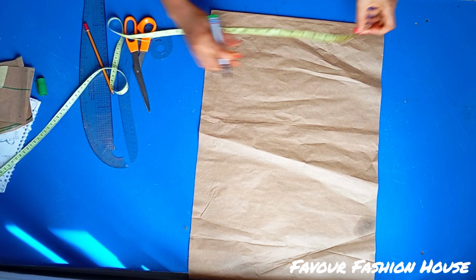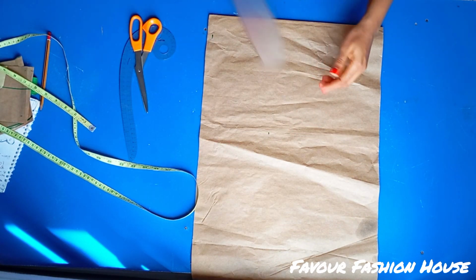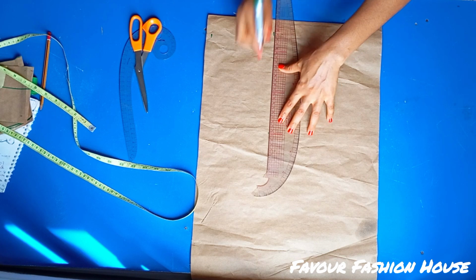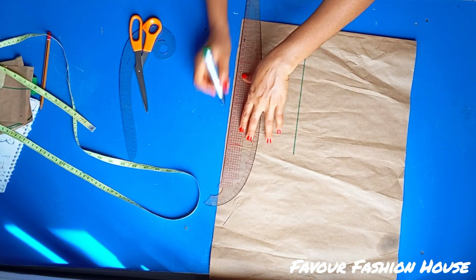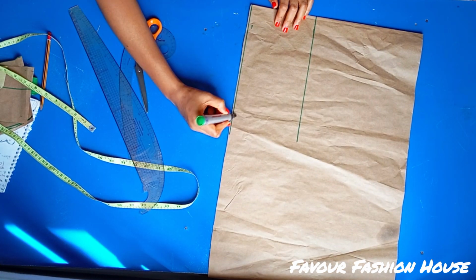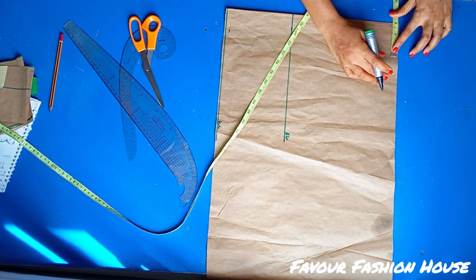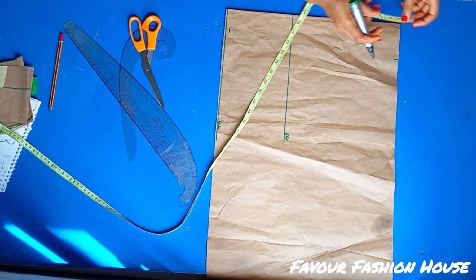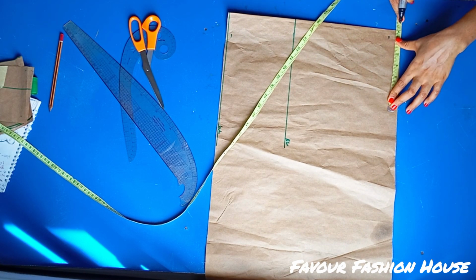So now I'm trying to cut out the back pattern. It's just normal basic bodice. I'm trying to cut it out. I mark out from my shoulder to my bust, from my shoulder to my waistline. I'm going to do the same thing: my neck width 3 inches, neck depth 1 inch, my shoulder divided by 2, and my armhole, everything.